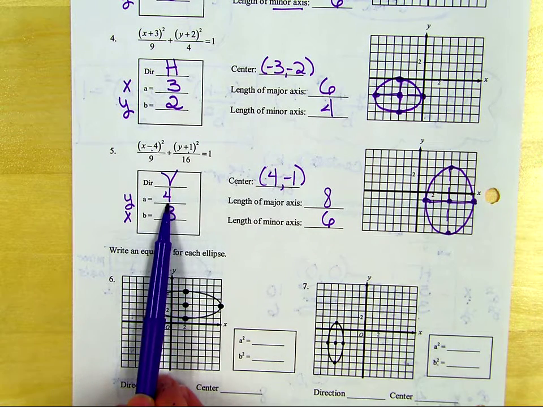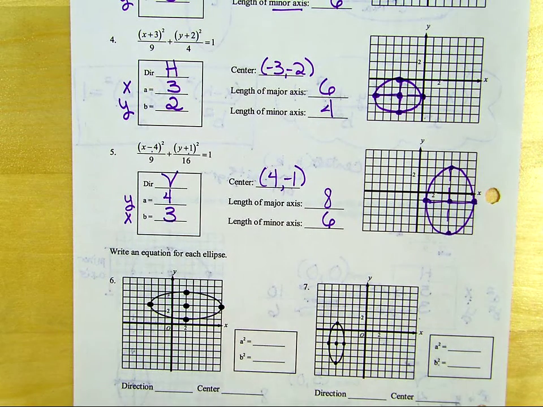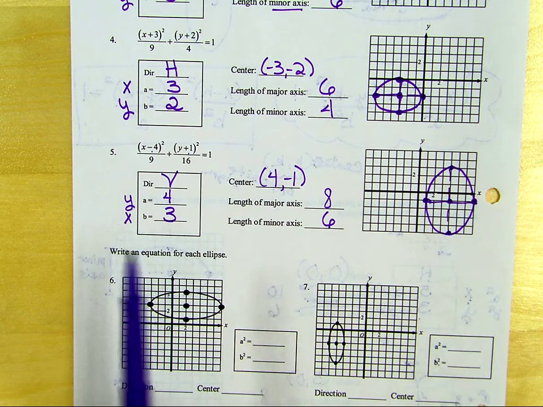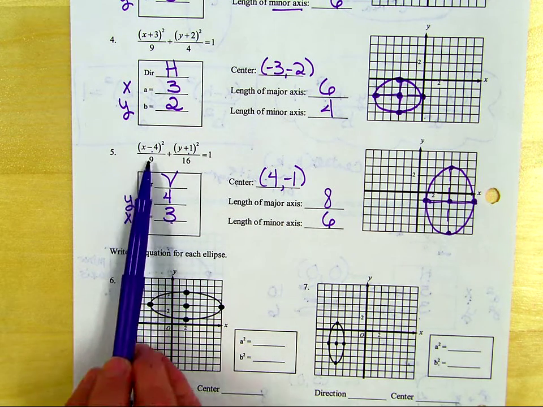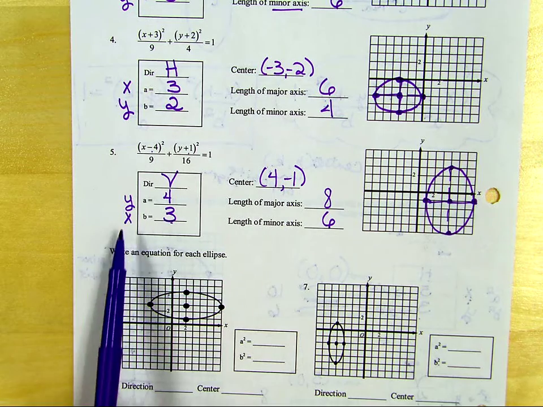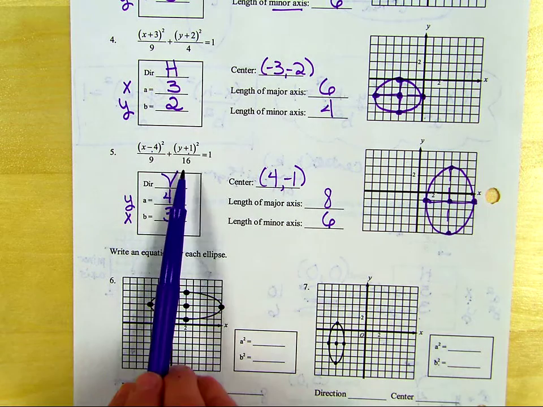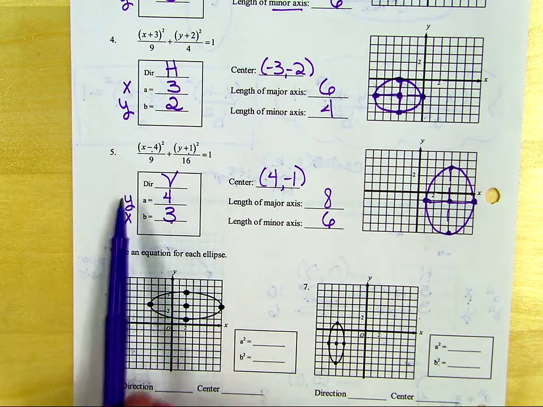How do I know which direction that radius goes? I look at the 3. The radius of 3 is under the x. It goes in the x direction. The radius of 4 is under the y. It goes in the y direction.